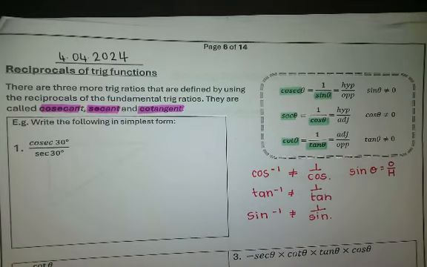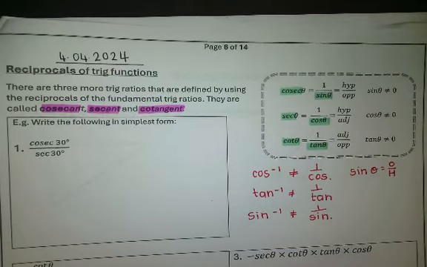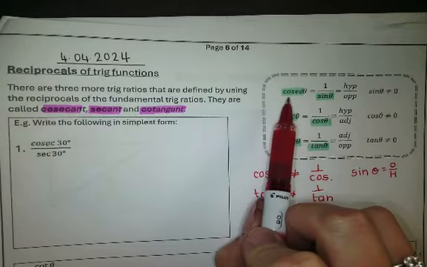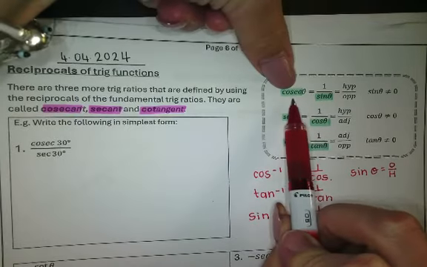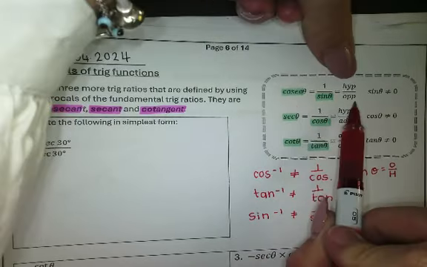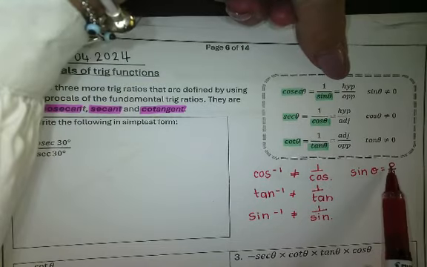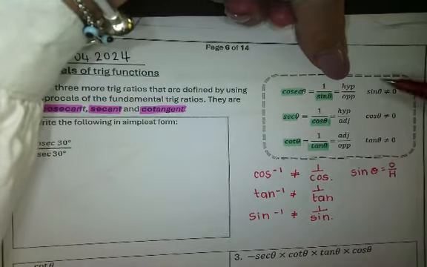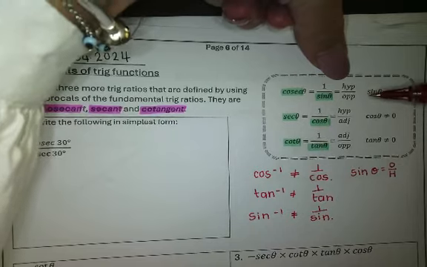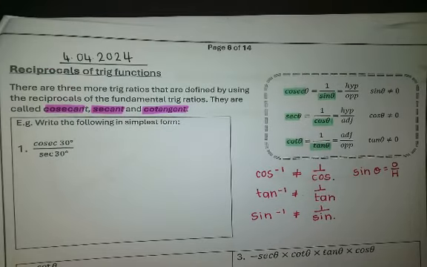If we look at the reciprocal of sin, it is cosec. You see how it just swaps around. Your hypotenuse goes to the top and your opposite goes to the bottom. That's what the reciprocal is literally. Do you understand?